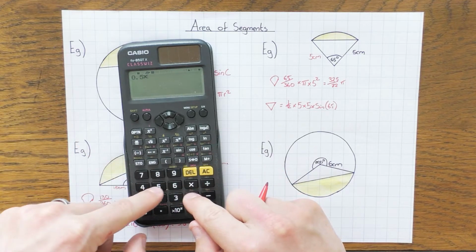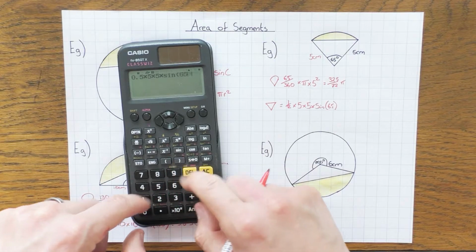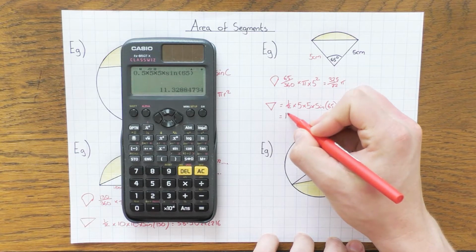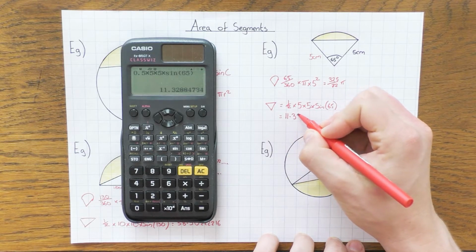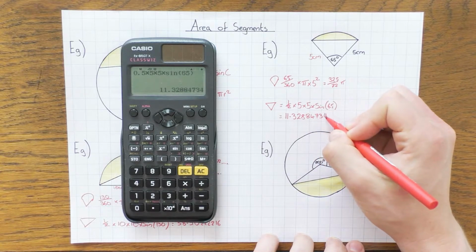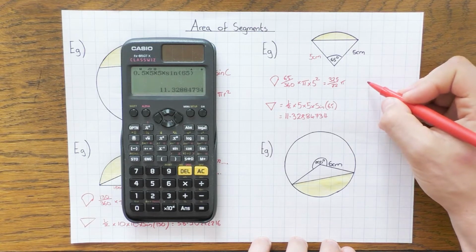You can use half, again, whatever works. Times sine 65, close that bracket, and that equals 11.3288474.